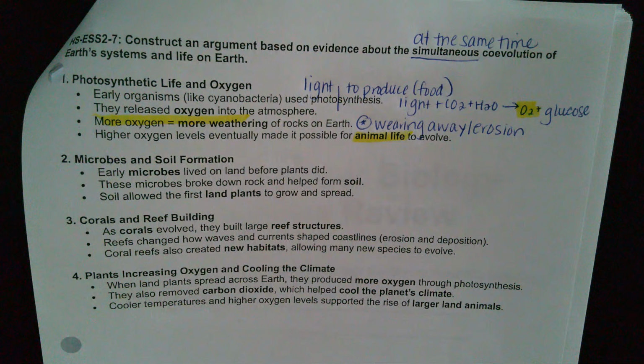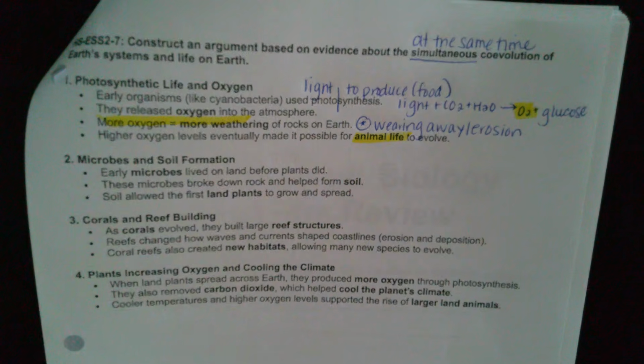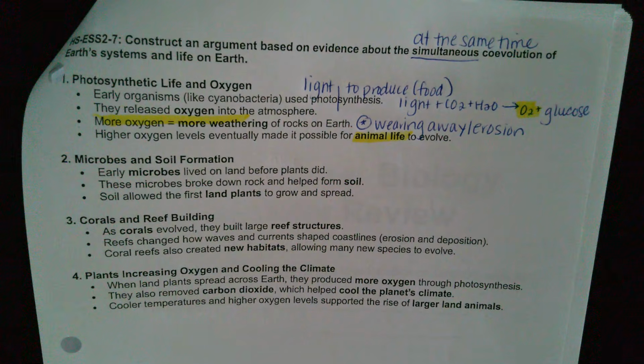Next one, we have microbes and soil formation. If you go back to one of the other videos, we talked about forest fires or ecological succession and how everything gets wiped out. And when everything gets wiped out, the nutrients in the soil maybe aren't that much. But as you undergo ecological succession, more and more nutrients like nitrogen, carbon, hydrogen, oxygen go into the soil and act as a natural fertilizer for larger plants to be established.